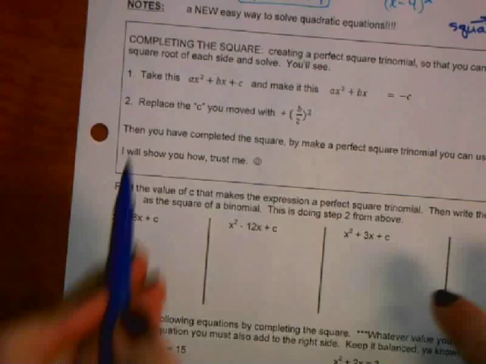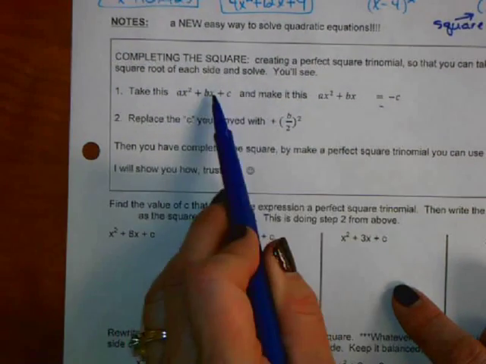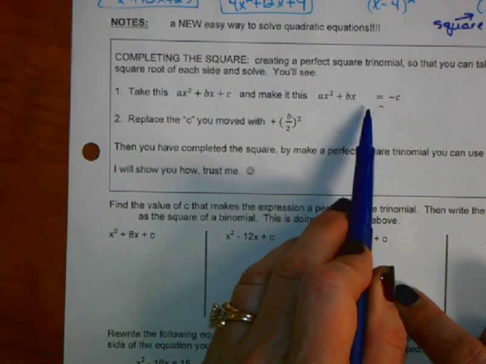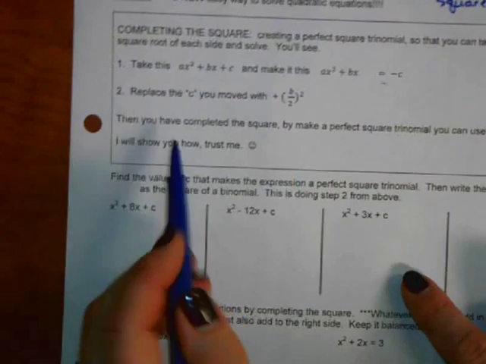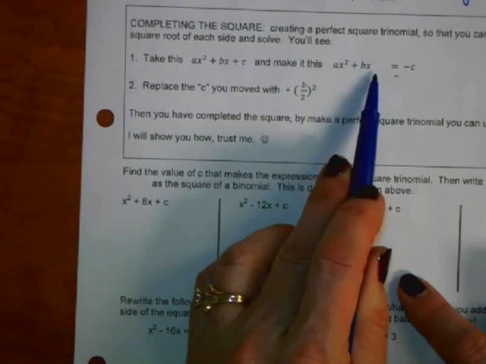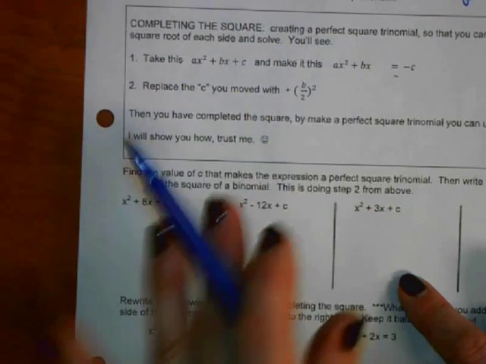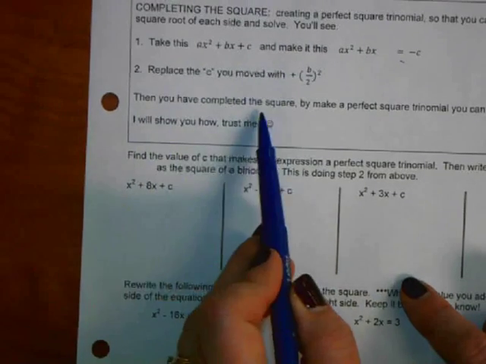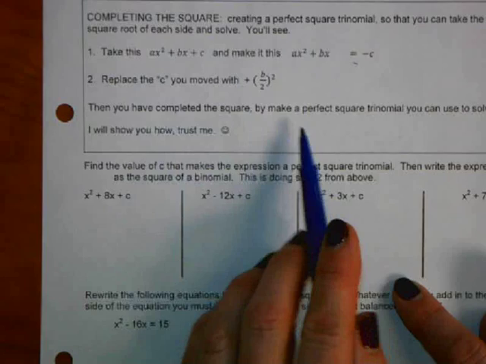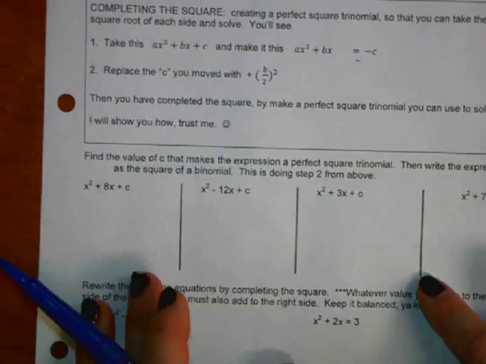So here, this is kind of the steps that you take. You take this and you make it into this. Well, what did I do from here to here? I subtracted c and left a blank spot. Then you replace the c that you moved with half of b squared. Now, we're going to go through this so you don't have to know how to do it right now. These are just the steps. Then you have completed the square by making a perfect square trinomial you can use to solve. I will show you how. Trust me. Okay? Here we go.